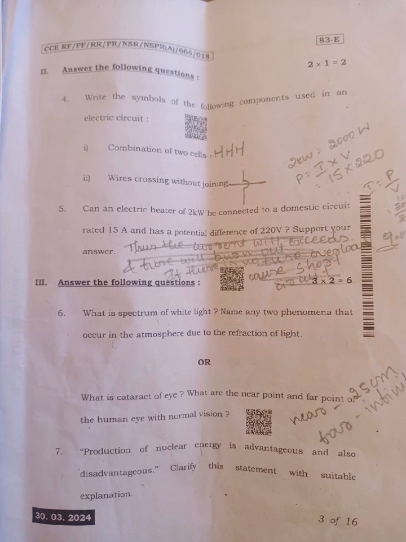What is cataract of the eye, and what are the near point and far point of the human eye with normal vision? Cataract of the eye is an age-related problem. In old people, dead cells will deposit on the lens and the lens will become opaque, a cloudy region occurs in the lens, and they cannot see objects clearly. So that is called cataract of the eye.